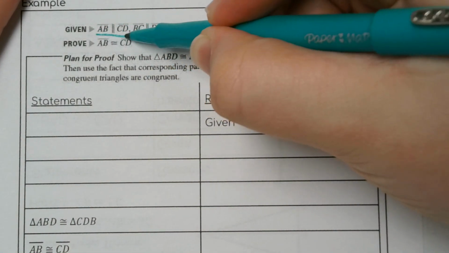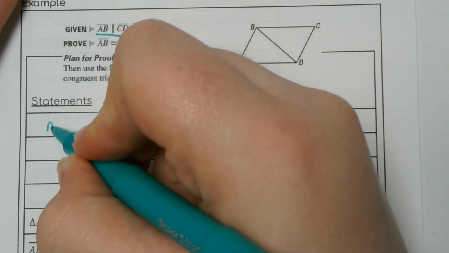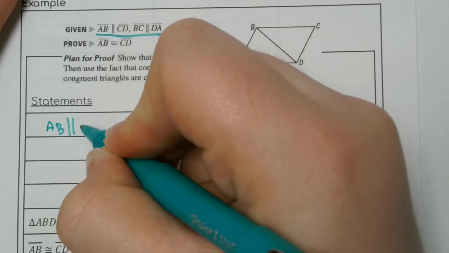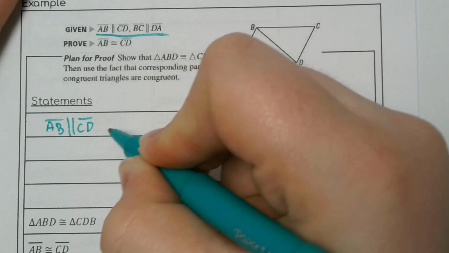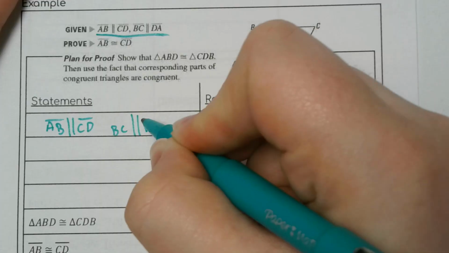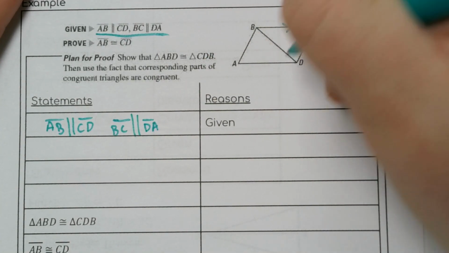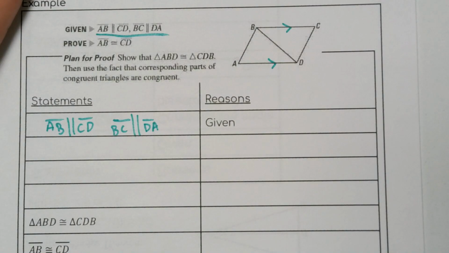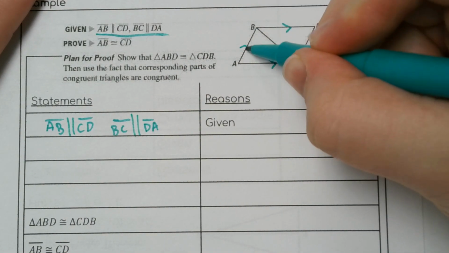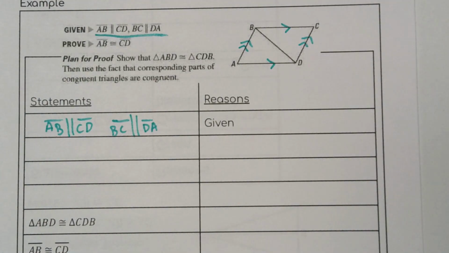So we are given these two things. So I'm going to write both of these on this top line. So AB is parallel to CD, and BC is parallel to DA. Okay, and to show that those are parallel, we put little arrows or triangles, however you want to do it, to indicate these two sets of sides are parallel, not congruent.